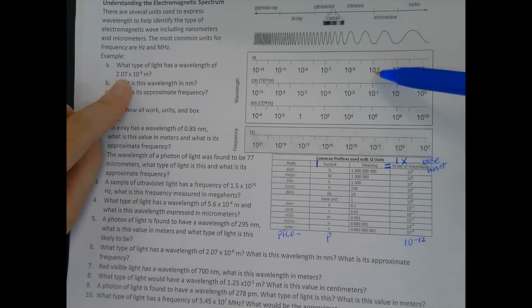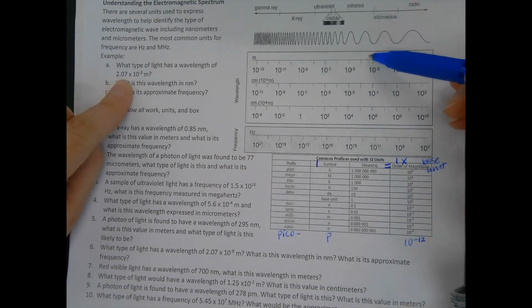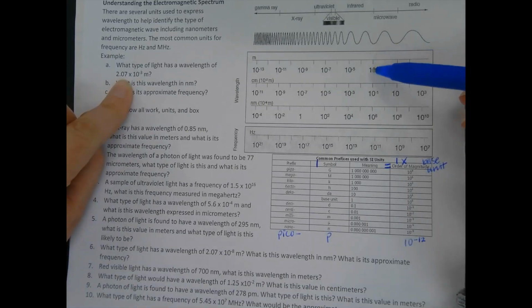Now, this 2.07, I need to figure out where this is. Is this going to be to the left of the 10 to the negative 3rd or to the right of the 10 to the negative 3rd? For that, I need to look at the scale. What this is really saying is 1 times 10 to the negative 3rd. This way is 1 times 10 to the negative 1st, and this way is 1 times 10 to the negative 5th. Well, this way is getting smaller. To the left is getting smaller. To the right is getting bigger. Well, 2.07 is bigger than 1.